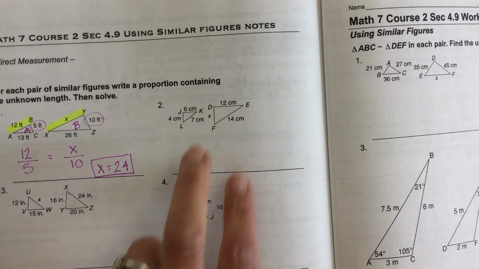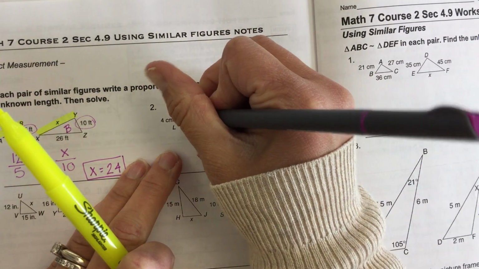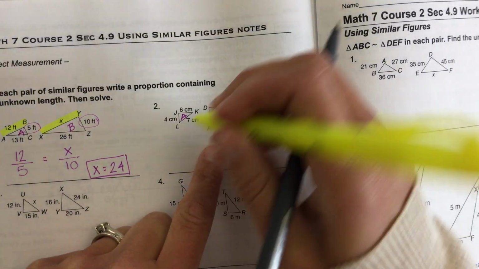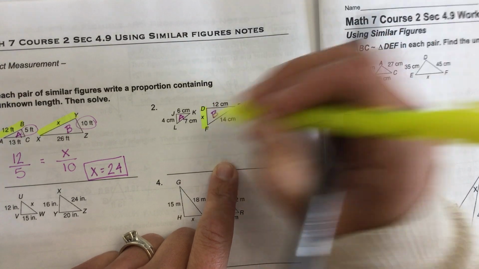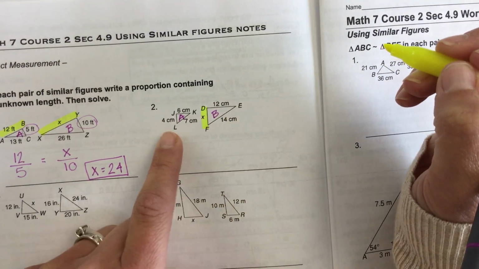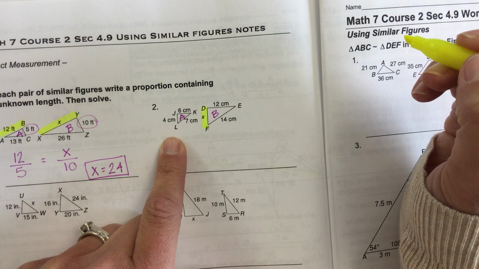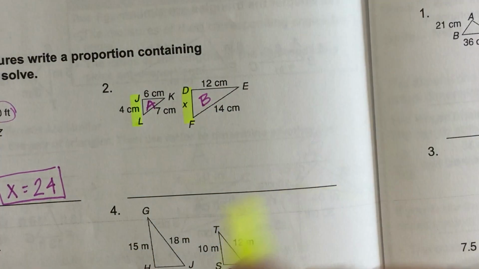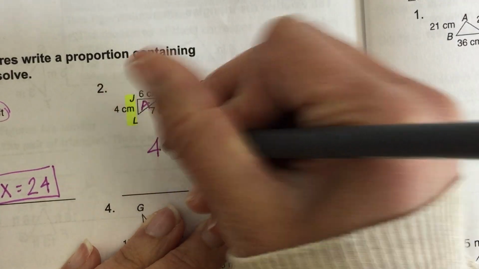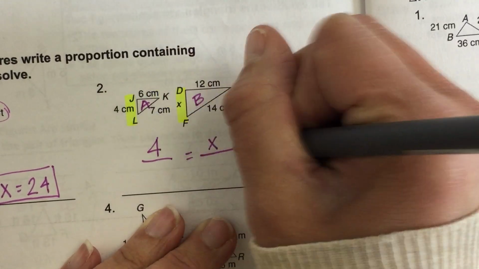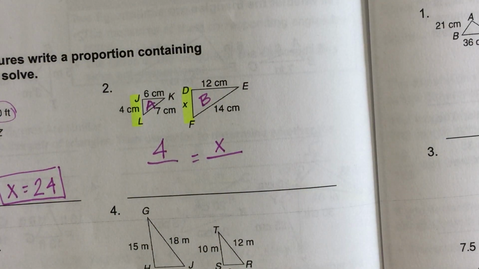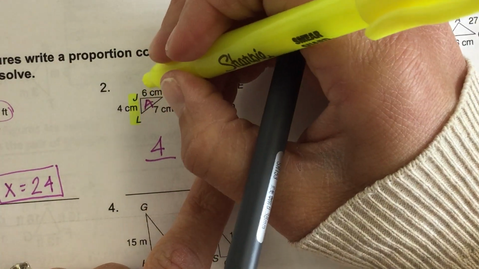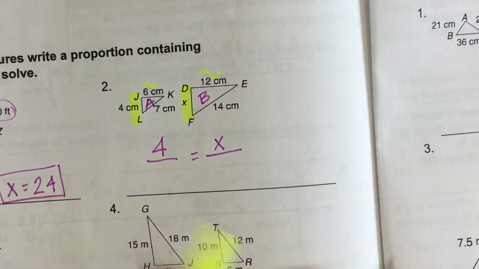Okay, number 2, we're assuming these are similar. Again, I like to name them. Naming them just helps me keep them separate from each other. On this one, on triangle B, we're missing side x. So I need to find which side goes with x on triangle A. Which one is that? Yeah, the 4 centimeters, the side JL. So when I set this up, I know that I'm going to do 4 is to x. And then I have to pick 2 other sides. It doesn't matter which 2 I pick. So maybe I would just pick 6 and 12.